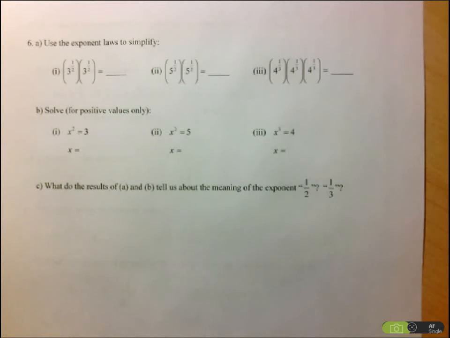Hi folks, the last part of this investigation is to try to figure out the meaning of a rational exponent. And since rational numbers can be expressed as fractions, that's the vehicle we're going to take to figure out what a rational exponent means. For now, we're going to stick with a special type of rational number: 1 over some integer.